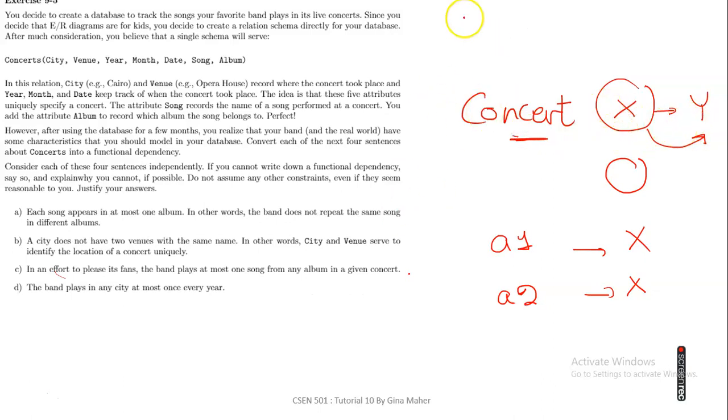So for example, if we have concert 1 and song X, and album A1, we cannot have another record with concert 1 and album A1 and song Y with the same album, because only one song from the album is played.